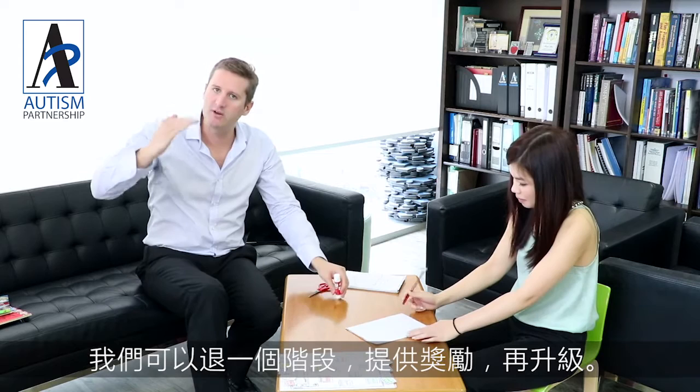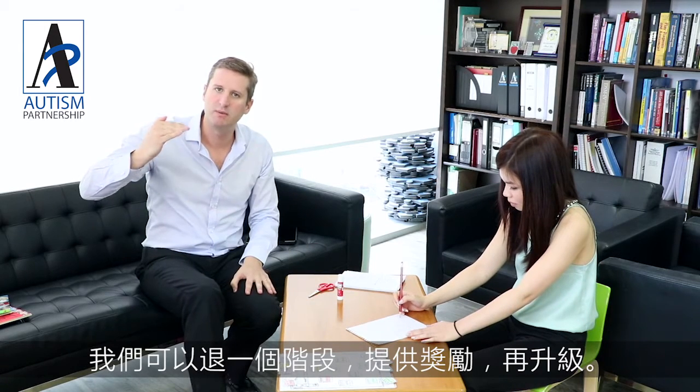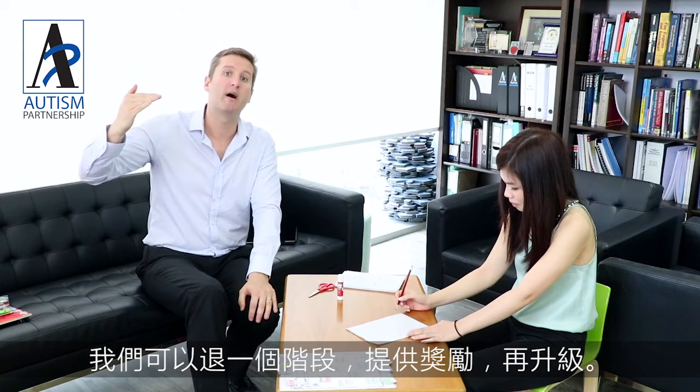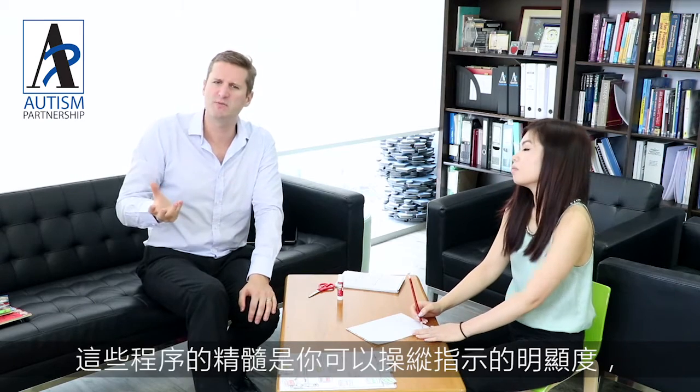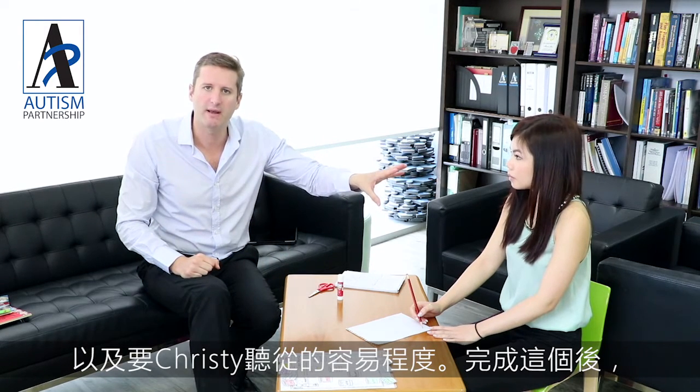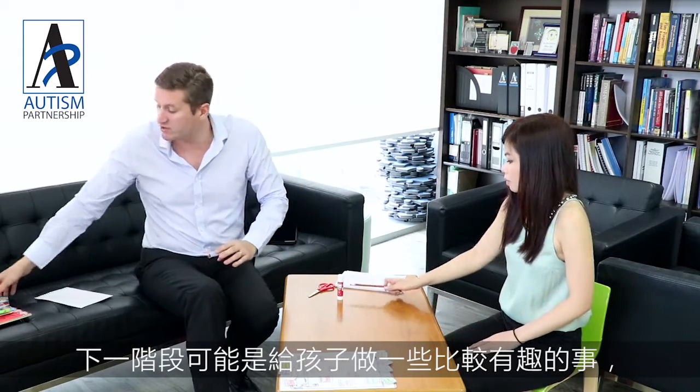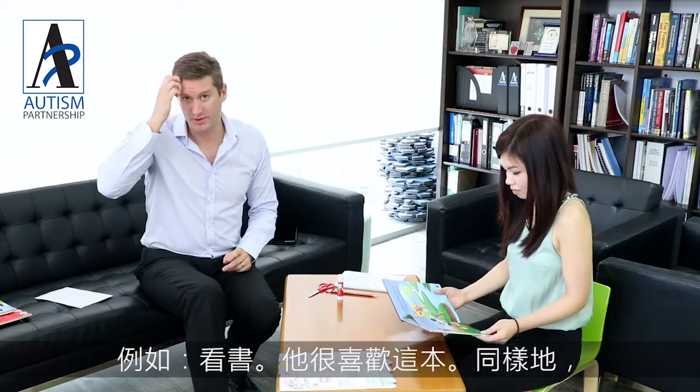Okay, so we can go down to a previous level, provide some reinforcement, move back up. All those procedures basically manipulate how obvious the instruction is and how easy it is for Christy to follow those directions. Once we're done with this, the next phase would be maybe to give her something more interesting, like this book. She loves the book, much more so. And again, I may practice with her at the table to begin with.